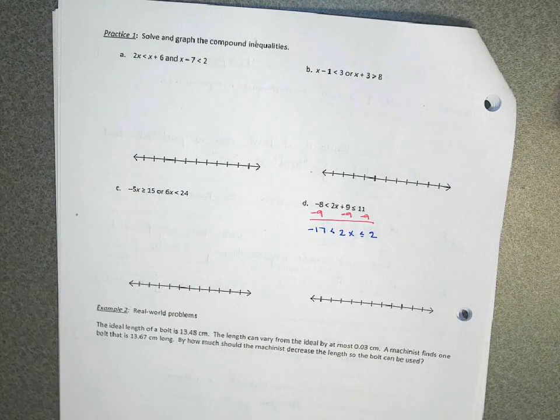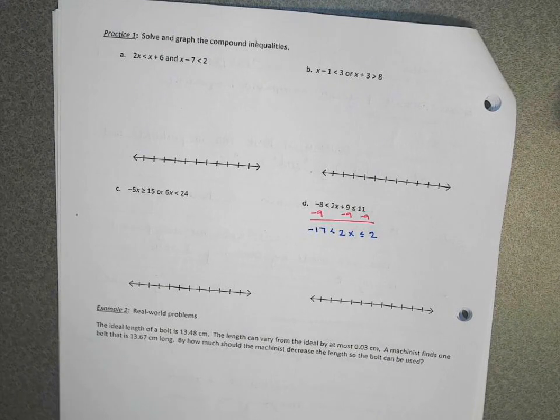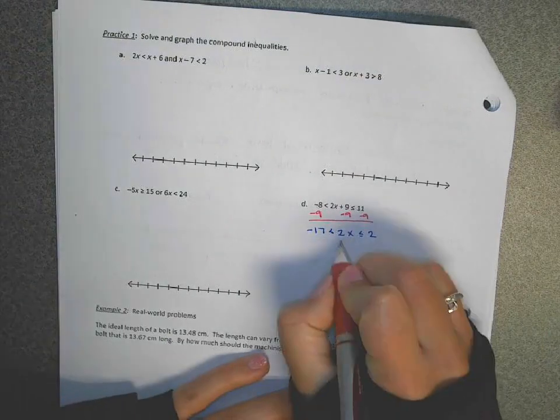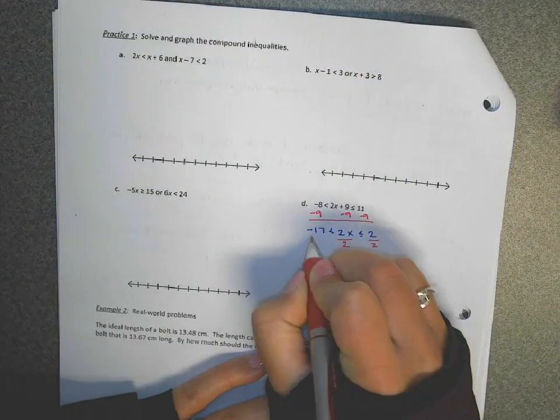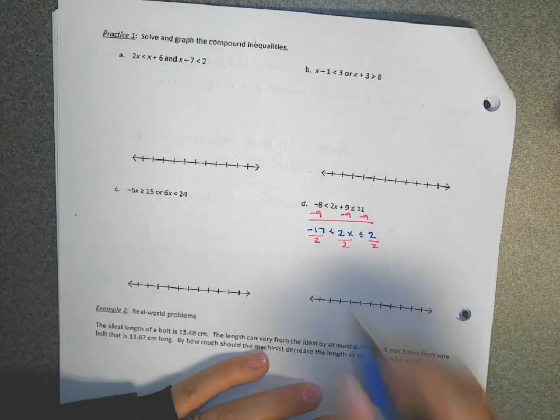So that's what it is so far. So you can choose to leave it all together, or you can break it up into those 2. Or you can do that at the end. So once you divide by 2 on all 3 parts.